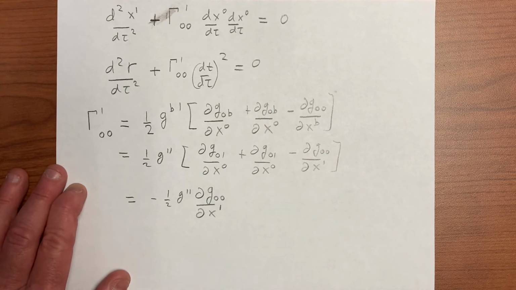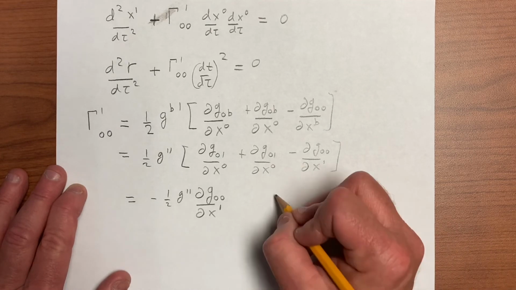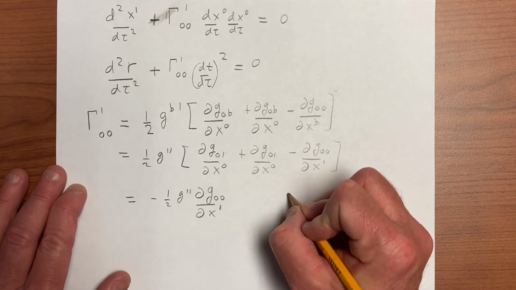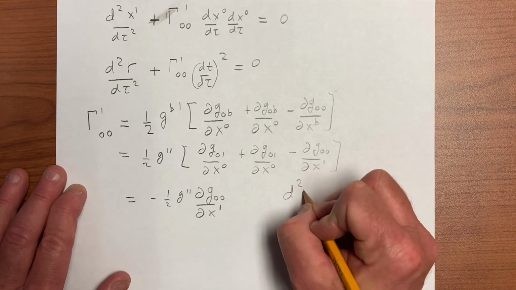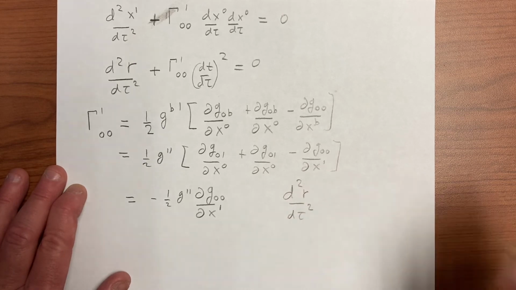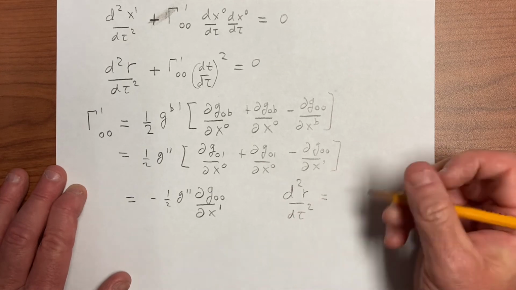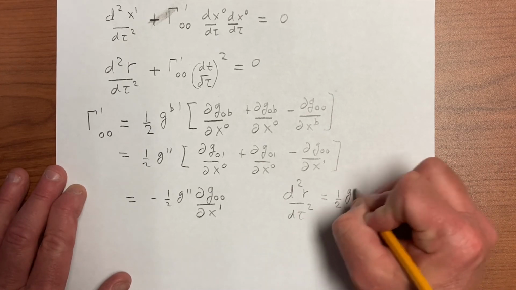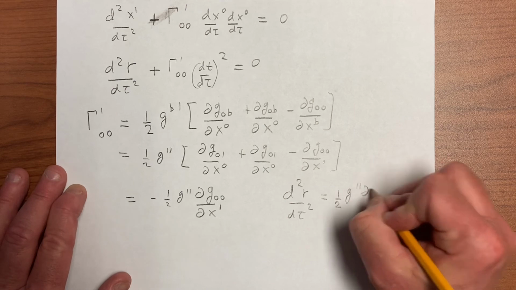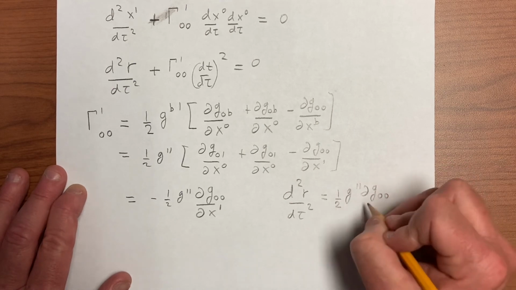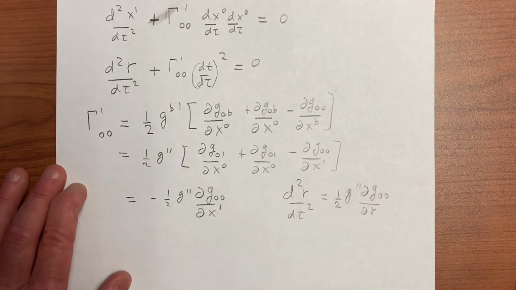And so our geodesic equation is the second derivative of r in tau is equal to 1/2 g11 times dg00 with respect to r.